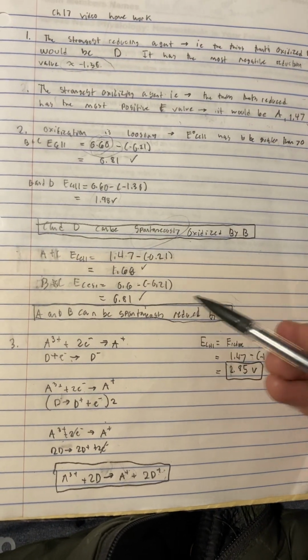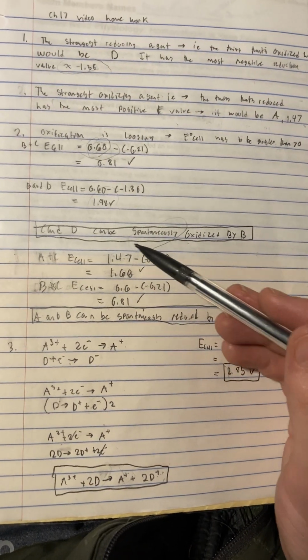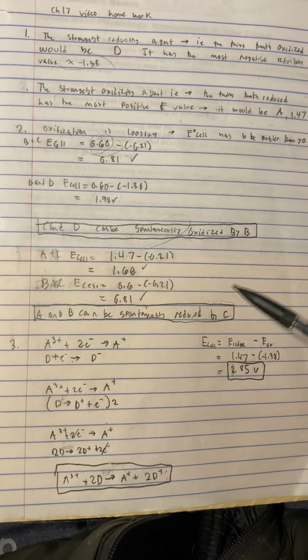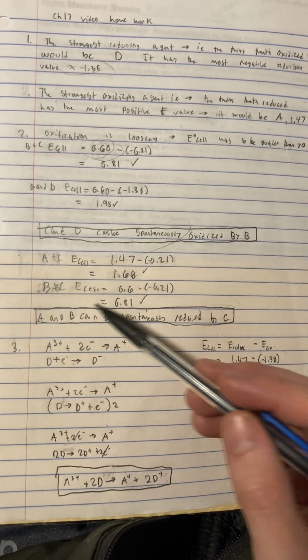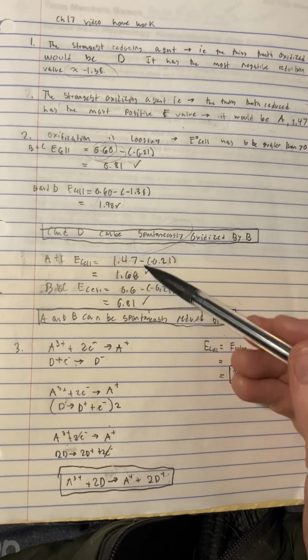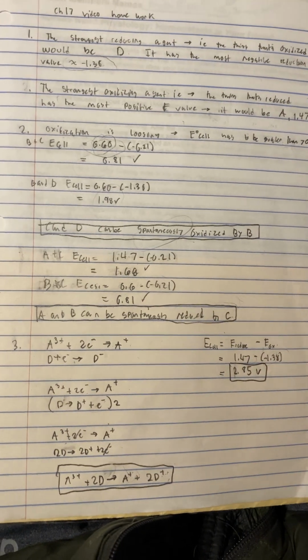And so it would be reduced by C. So anything that's bigger than 0.21 is going to be reduced by C. It's going to cause a gain for both of these. So A and B can both be spontaneously reduced by C because these values are bigger than 0 and they're positive.